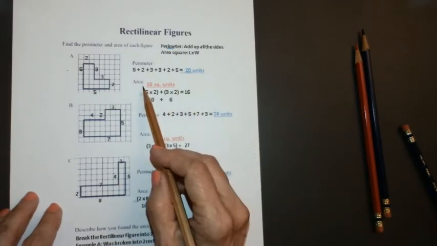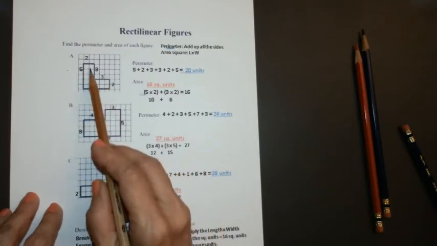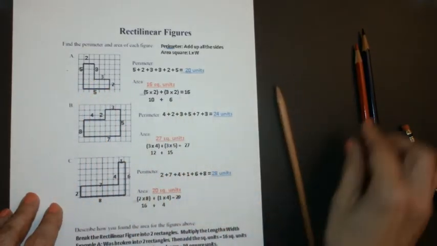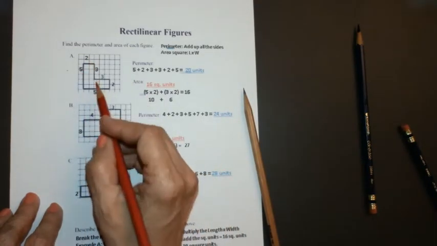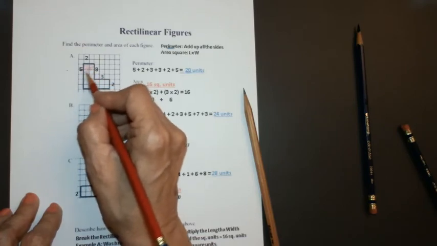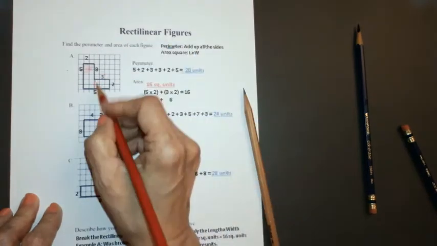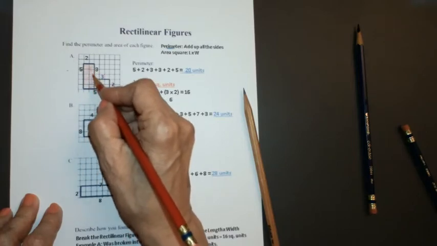Now, to get the area, this is a rectilinear figure. That means I need to break it into 2 rectangles. So here I chose to do 5 times 2. So I'm going to break this section into a rectangle, and I'm going to shade that in so you can see that rectangle there.